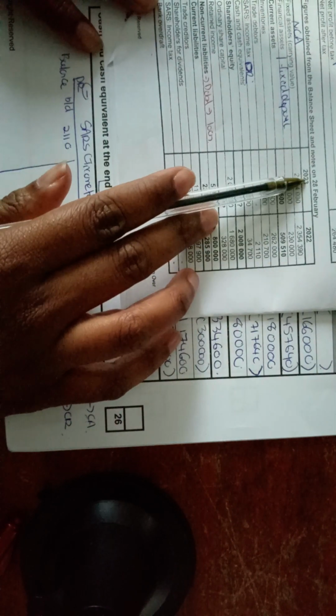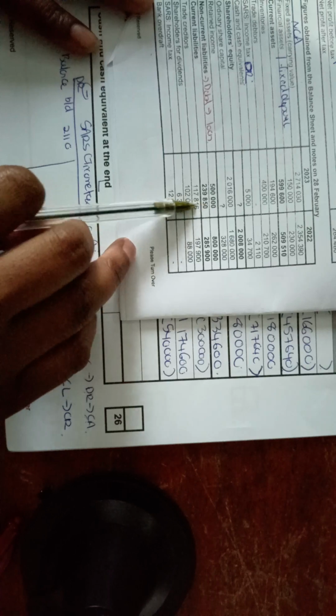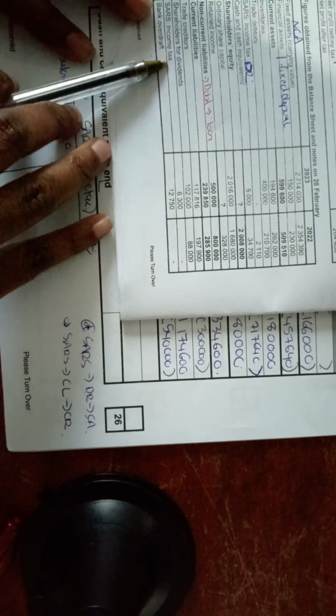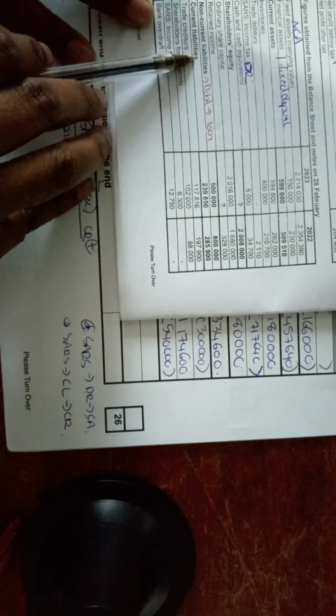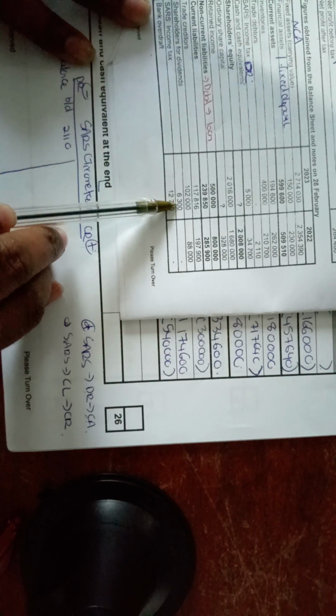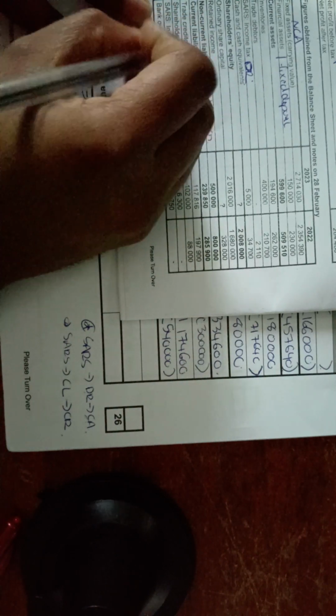So I'm going to go here, 2023. Do I see SARS income tax for 2023? Yes, I do. It's under current liabilities of 6,300. So if it's under current liabilities, now I know that that is a credit, okay? So here I will say balance.